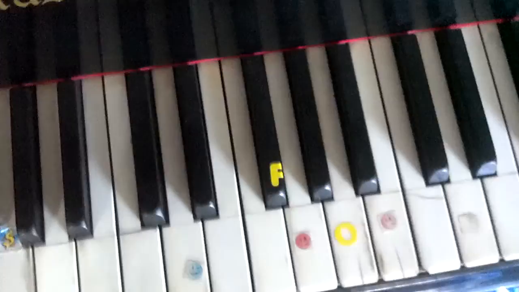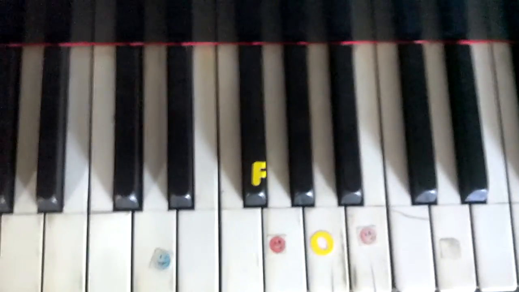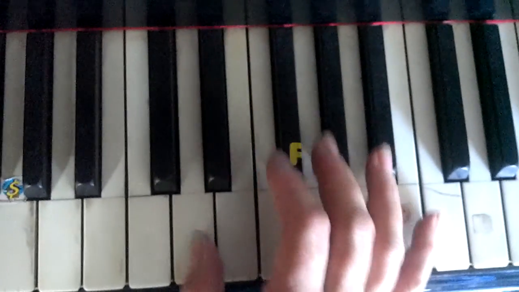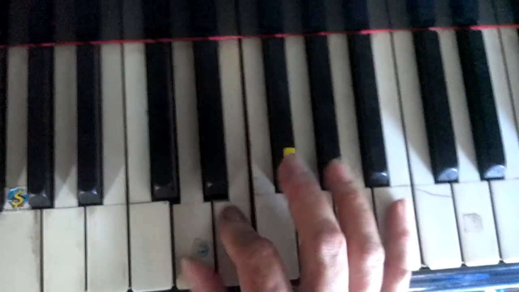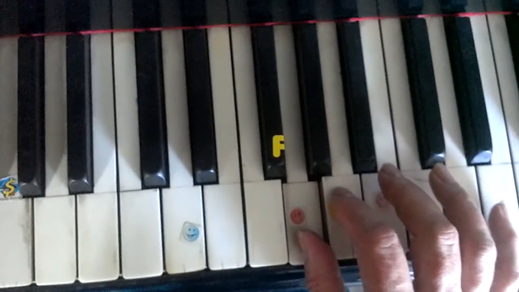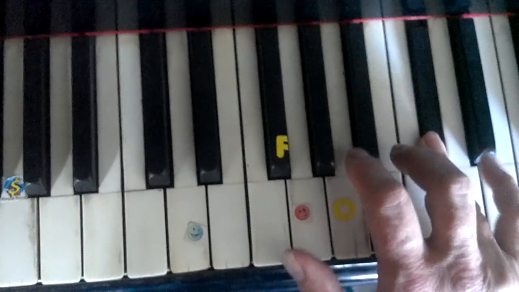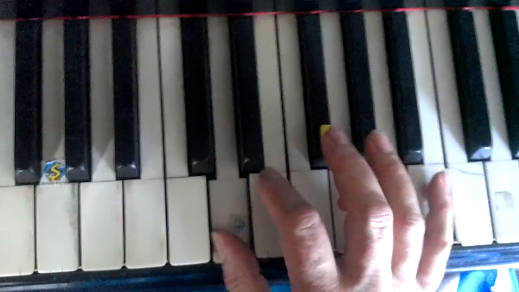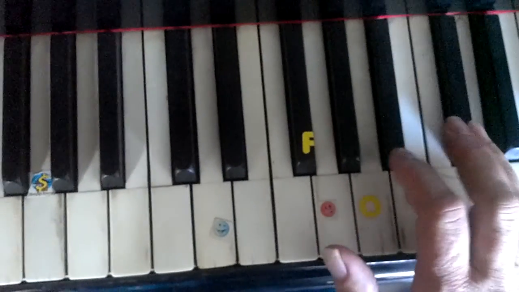Well, the other major scales also are based on the tonic, as it's called, which is what their key is. So the major scale of D, for example, starts here. So that Do is D, E, F sharp, G, A, B, C sharp, and D. So it goes Do, Re, Mi, Fa, Sol, La, Ti, Do.